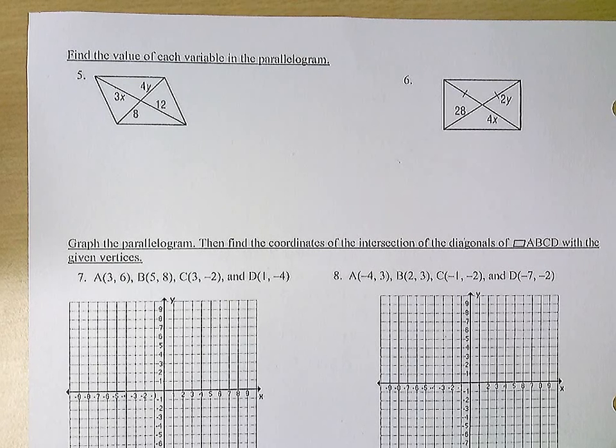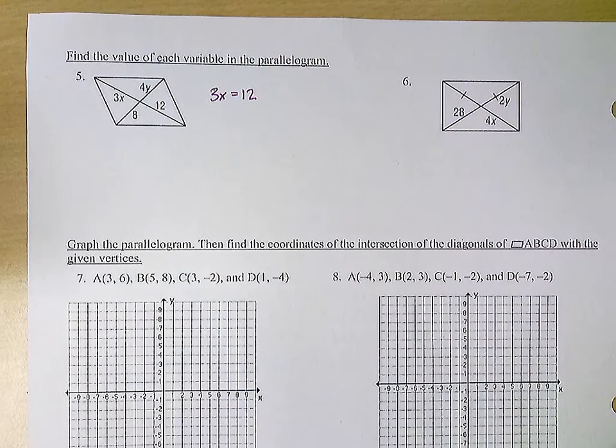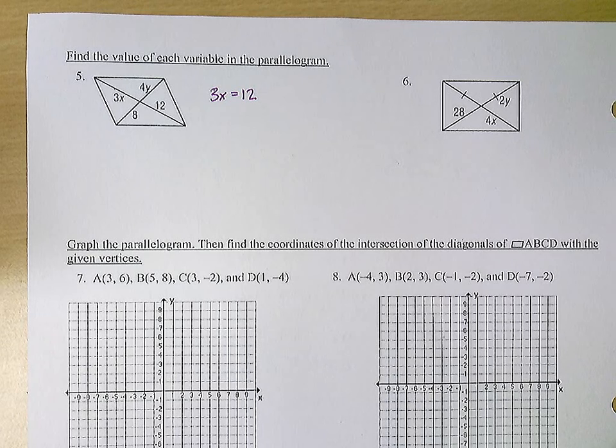All right, I want you to come back together here. I want somebody to raise their hand and tell me how to solve number 5. How should I set up an equation? Go ahead, Summer. Do 3x is equal to 12. Why? Because of the opposite angles.